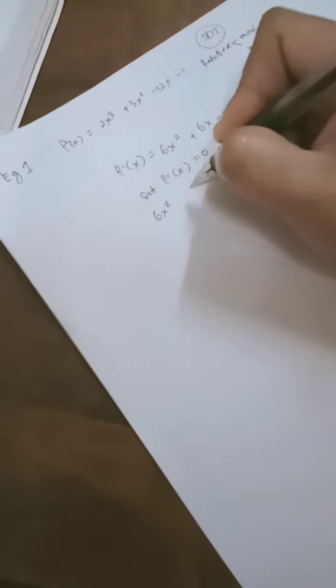From this we have 6x squared plus 6x minus 12 equals 0.